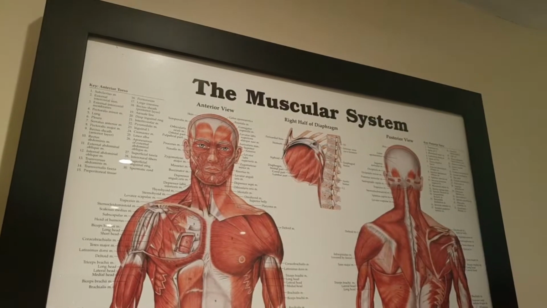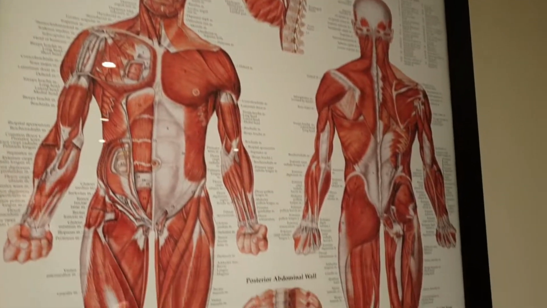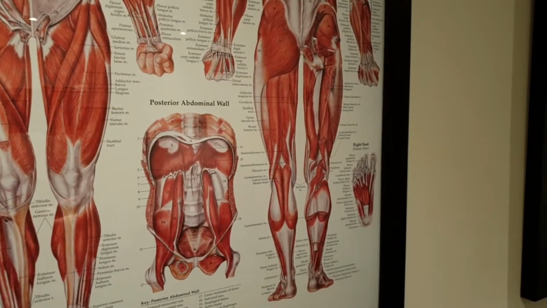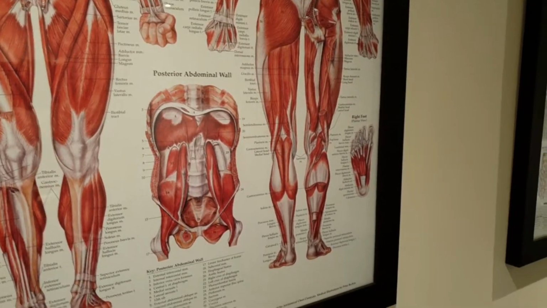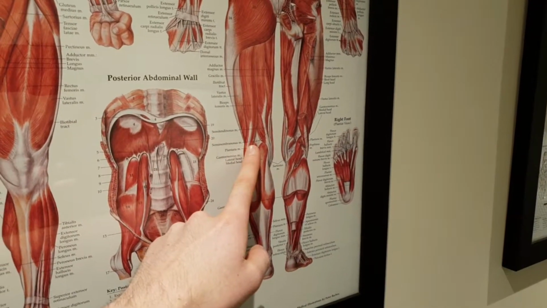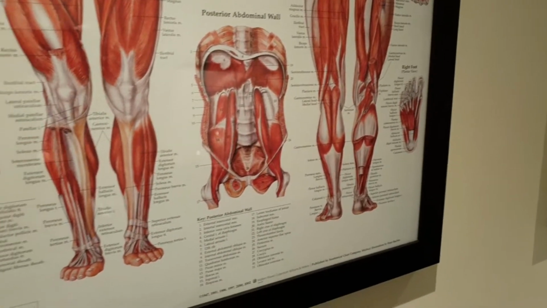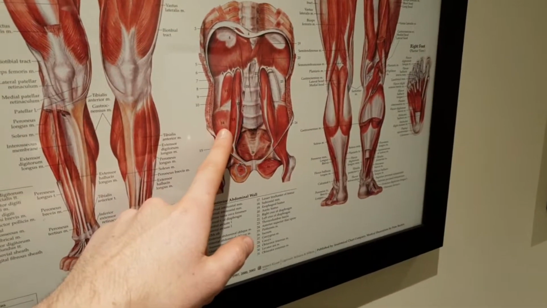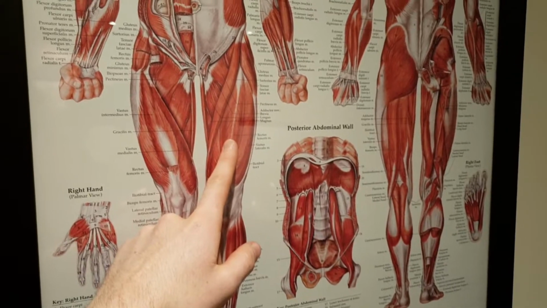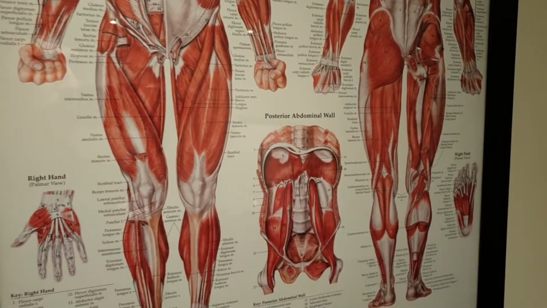So we've come over here to the chart on the wall which shows all the muscles in the body, and by far for me the two most important muscle groups for trying to manage the low back would be the hamstrings here in the back of the thigh and the hip flexors, which primarily are the psoas, the iliacus and the rectus femoris, which is in the front of the thigh. Now I'm going to show you how to stretch these muscles.